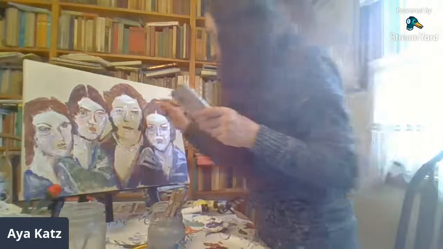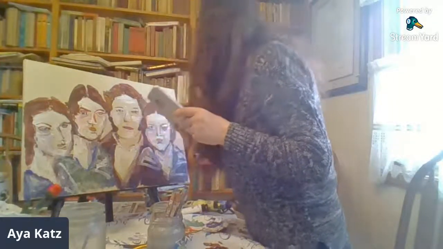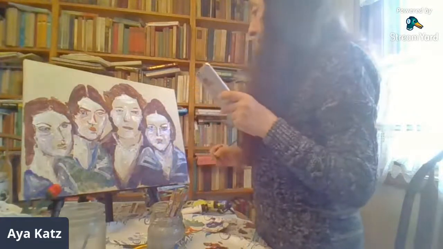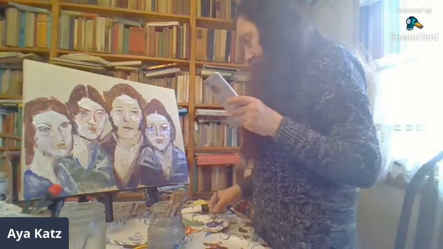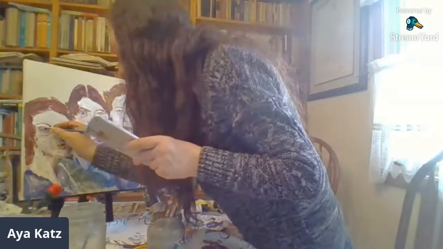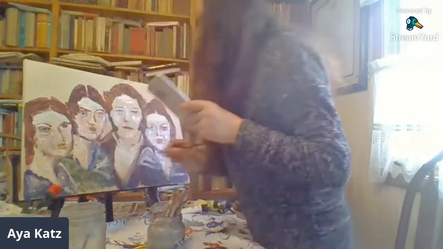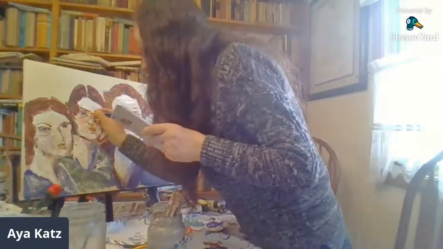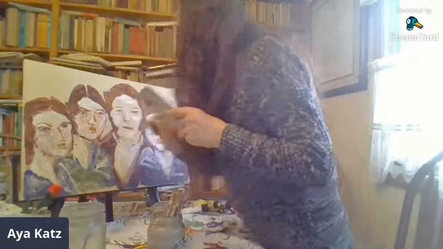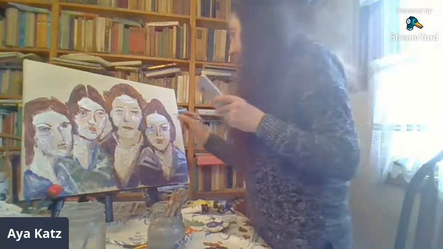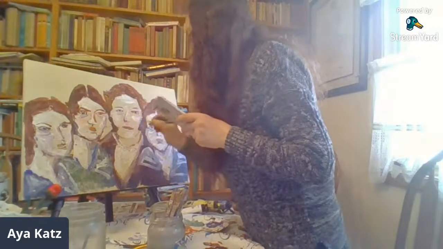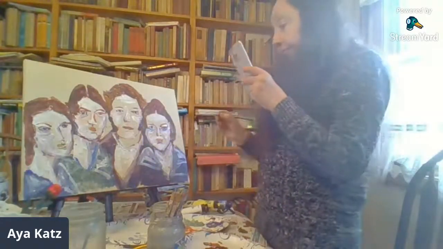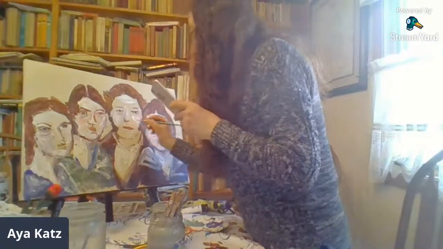So this is why we're not going to see a lot of blue, even if their eyes have blue in them. Very large. Branwell actually wore spectacles. The others didn't.